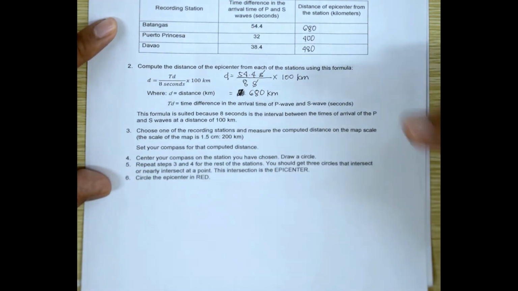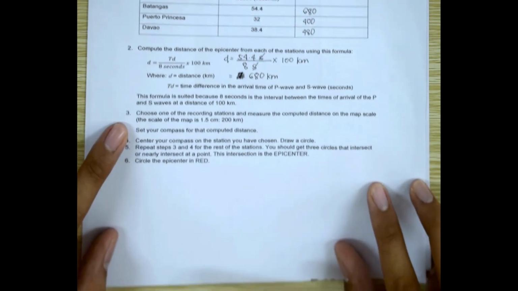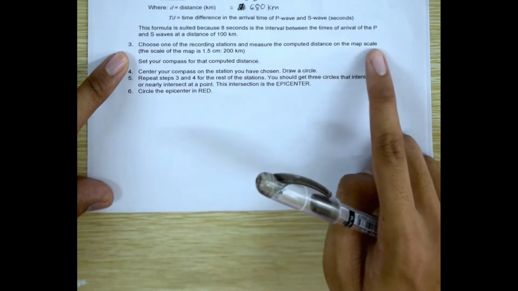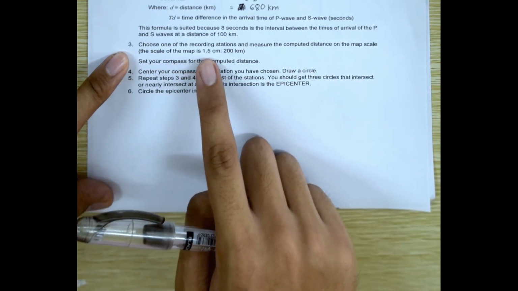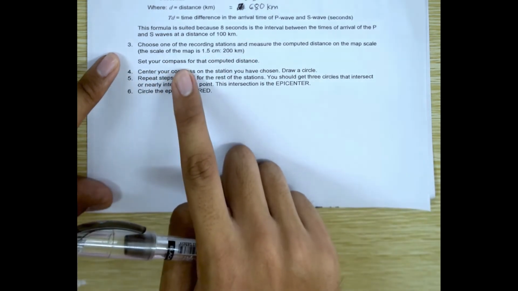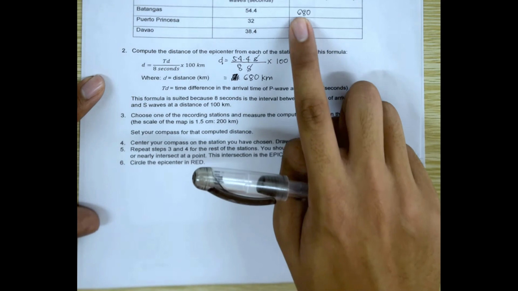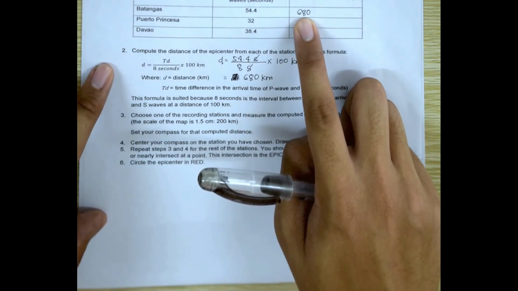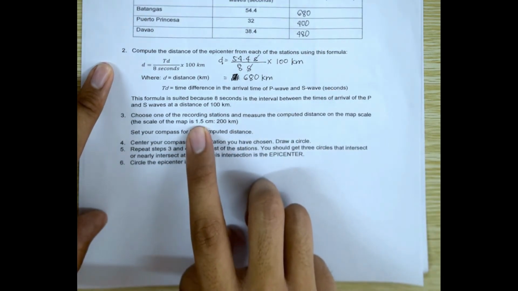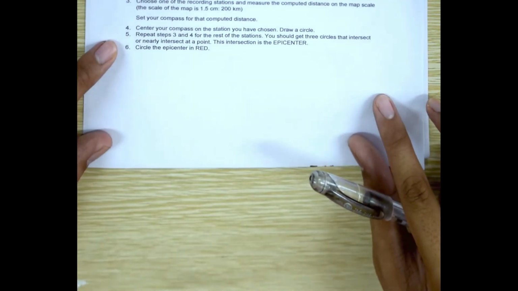Now that we know the distance of the epicenter from the different recording stations, let us proceed to step number 3. Choose one of the recording stations and measure the computed distance on the map scale. The scale of the map is 1.5 centimeters is to 200 kilometers. Set your compass for that computed distance. Now that it is impossible to measure 680 kilometers and put that in our map, we need to scale it down. So in our scale, we have 1.5 centimeters is equal to 200 kilometers. We will apply that one.